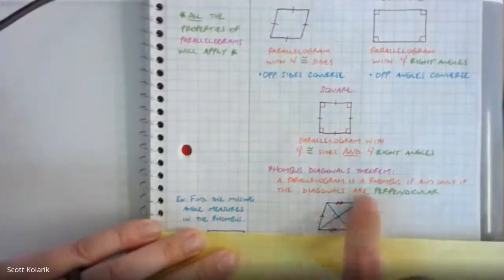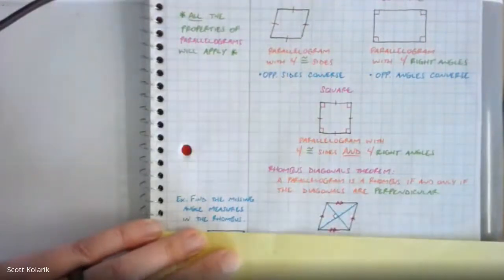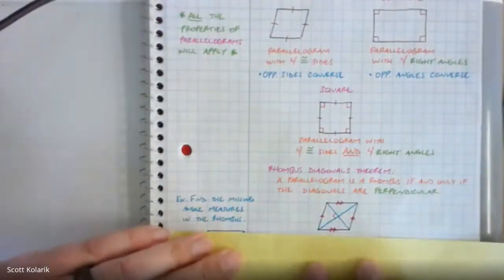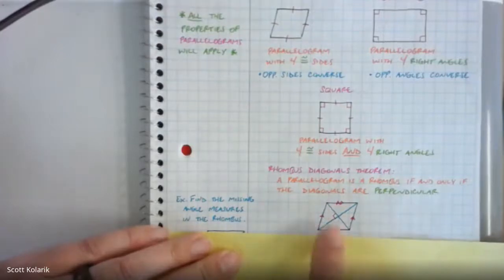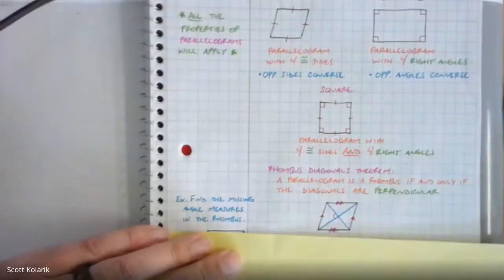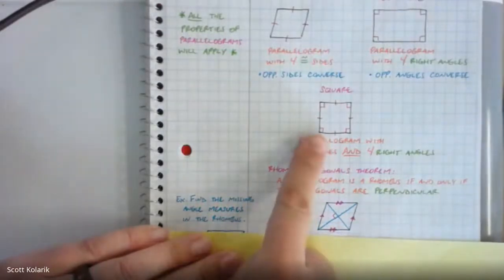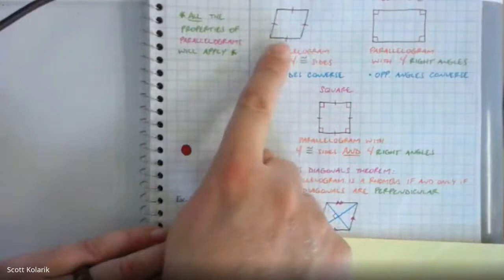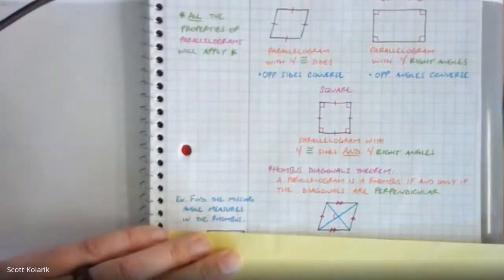Inside of a rhombus, if I were to draw the diagonals, going back to section 2 when we talked about the diagonals of a parallelogram, they have to bisect one another. That is still true, because it is still a parallelogram, as shown with these red arrows. But the unique thing about a rhombus, and also a square, but more generally a rhombus, is that these diagonals will intersect in a very specific way.